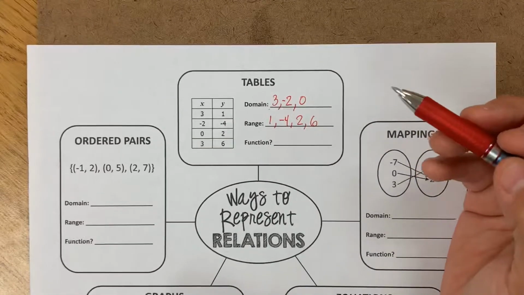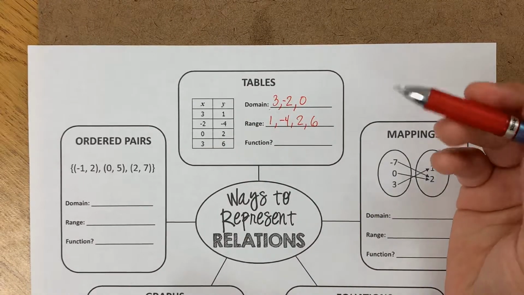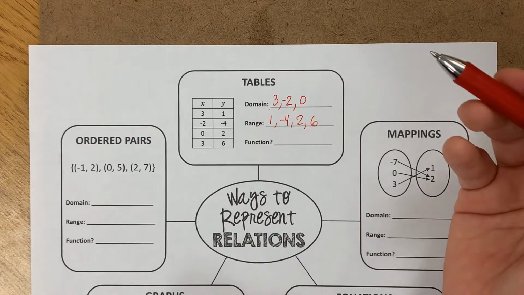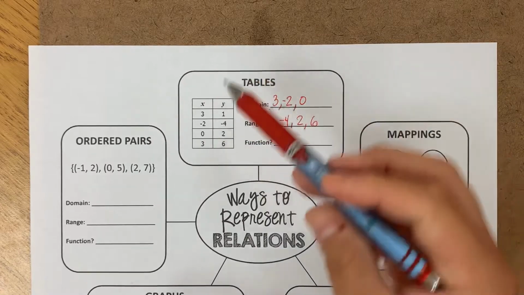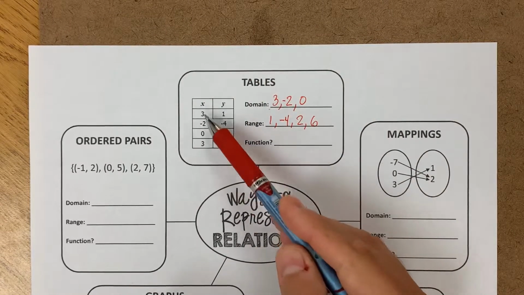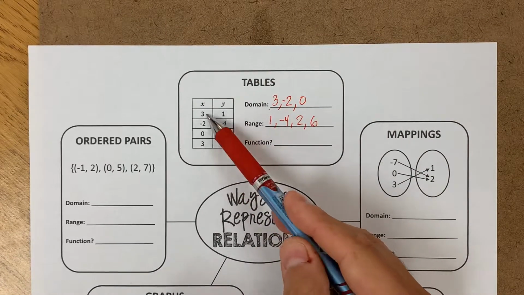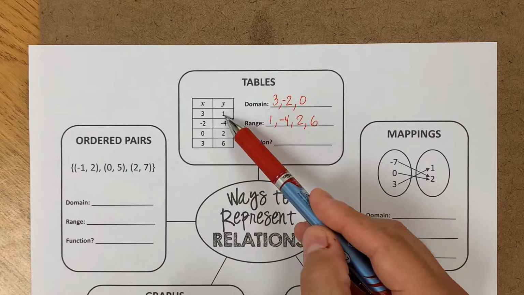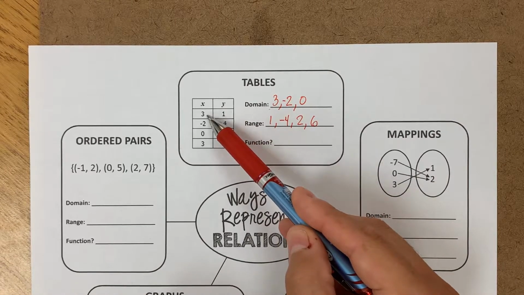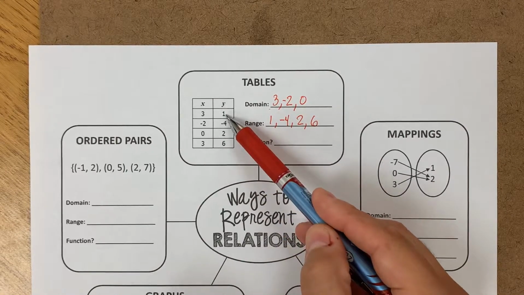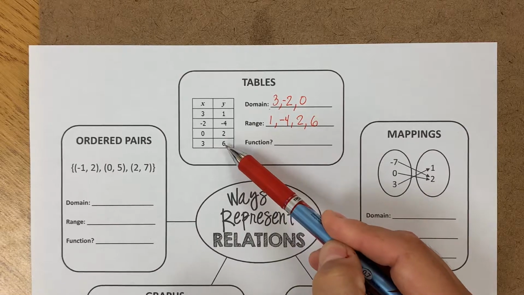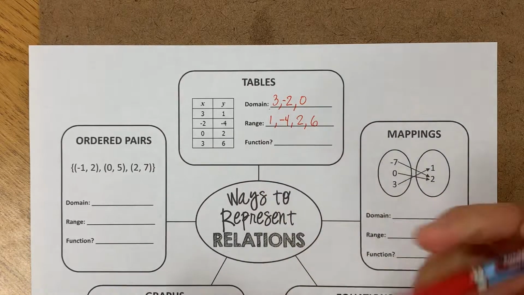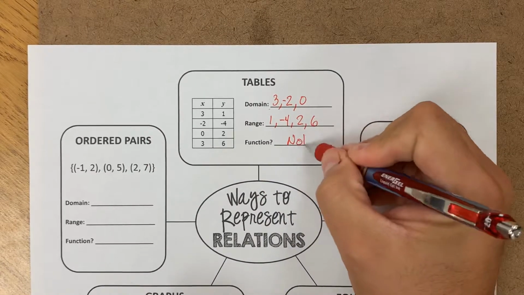Now, let's talk about function. Is this a function or is this not a function? In middle school, you guys went over function and non-function, and you should have learned that if an x repeats, like this 3 right here, the y value has to be the same. So whenever you choose 3 on your x, the y value that comes out has to be the same. If this is 1 here, then this 3 better give a 1. It didn't. It gave a 6. So this is not a function.